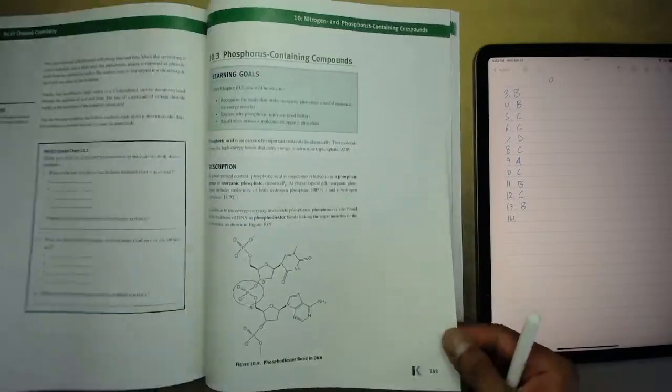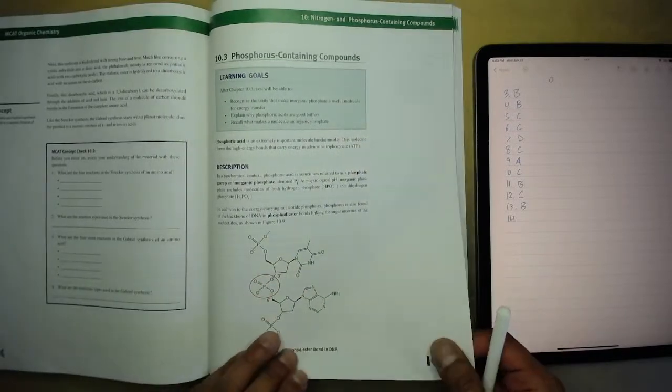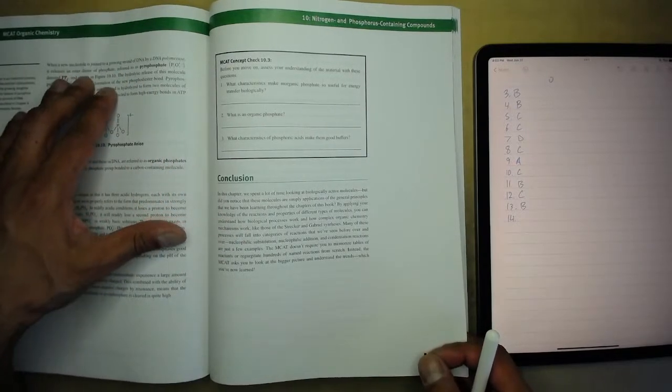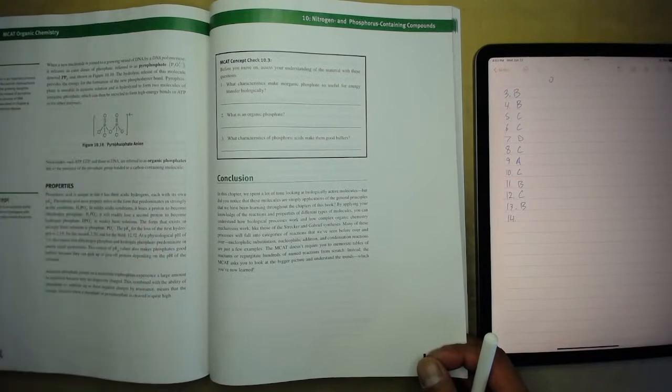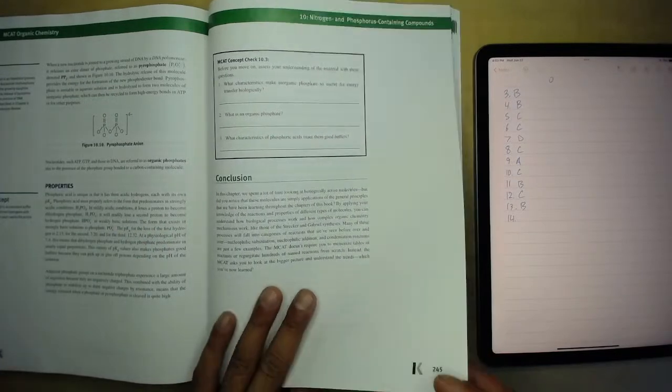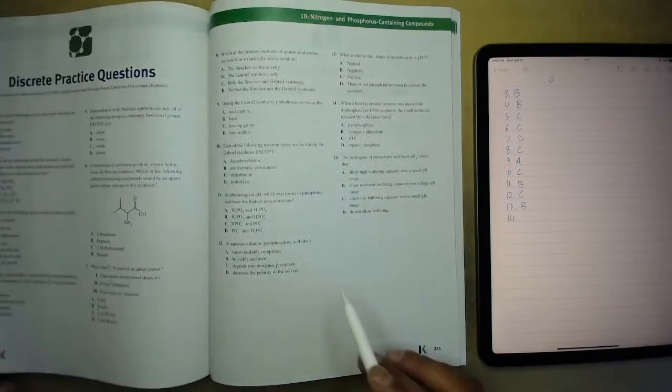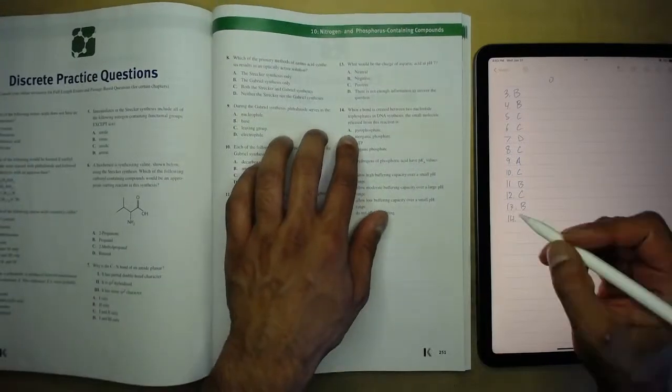Let's double check. It releases an ester dimer of phosphate, referred to as pyrophosphate. All right. 14A.